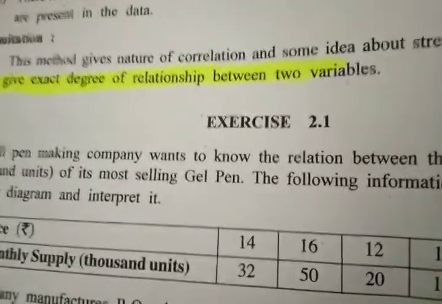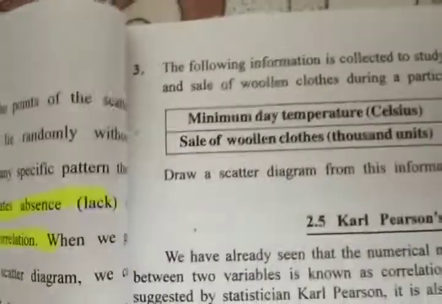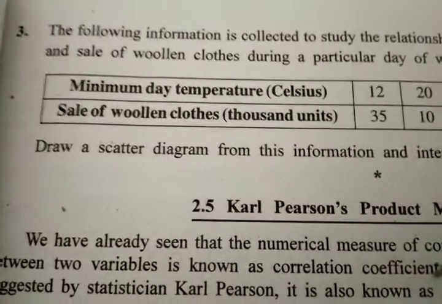Now you are in a position to work out exercise 2.1, where there are about 3 or 4 questions. In fact, 3 questions are available in exercise 2.1. This is your assignment. You just try to complete it and understand the points explained.